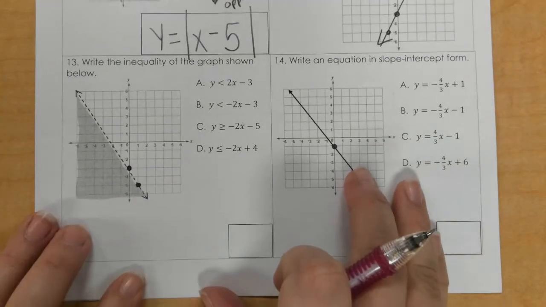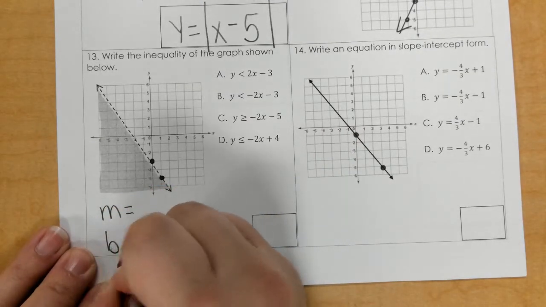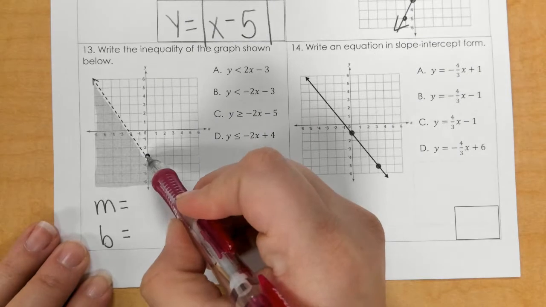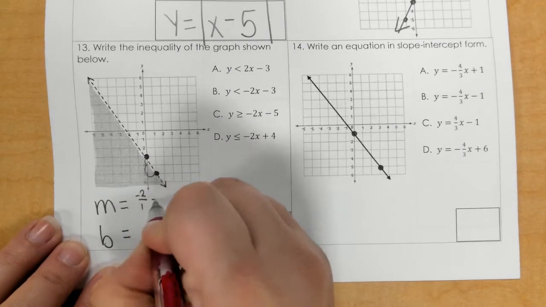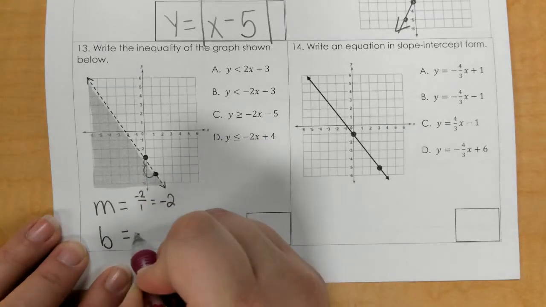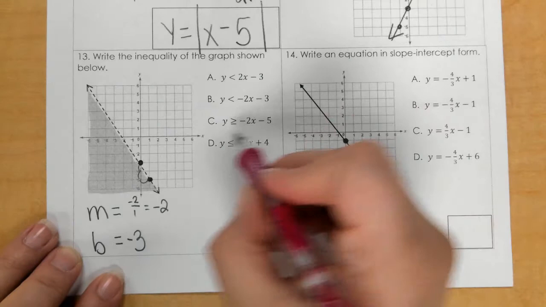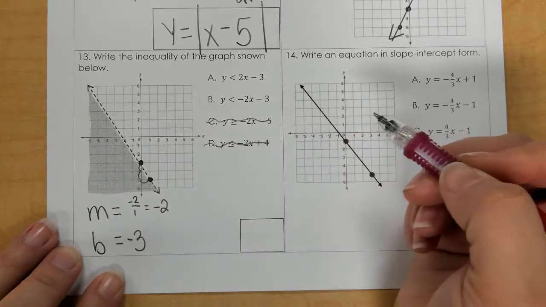In number 13, we need to find m and b. So m would be how many do I go down and right 1, which is negative 2. And then it's where do I cross the y-axis for b, which is negative 3. So I know it can't be c, it can't be d, because they don't have negative 3 at the end.